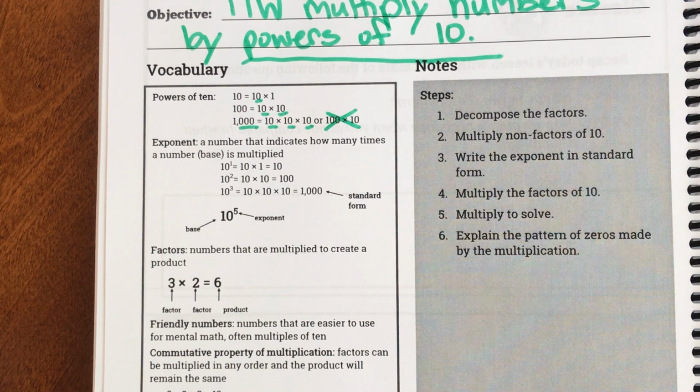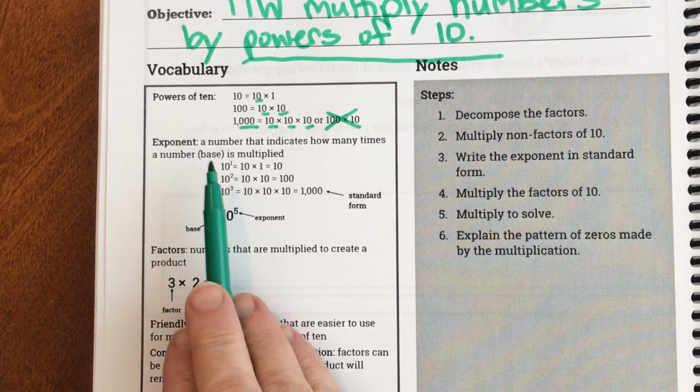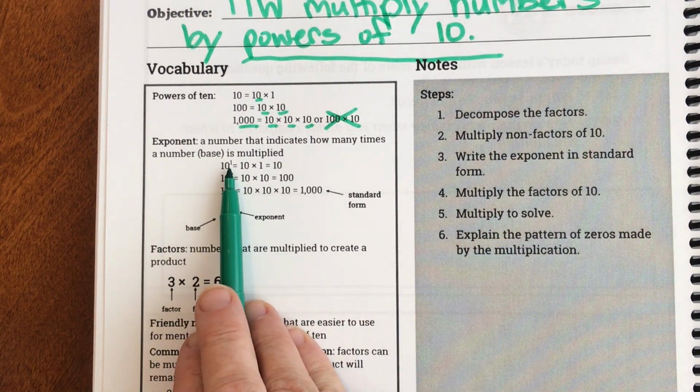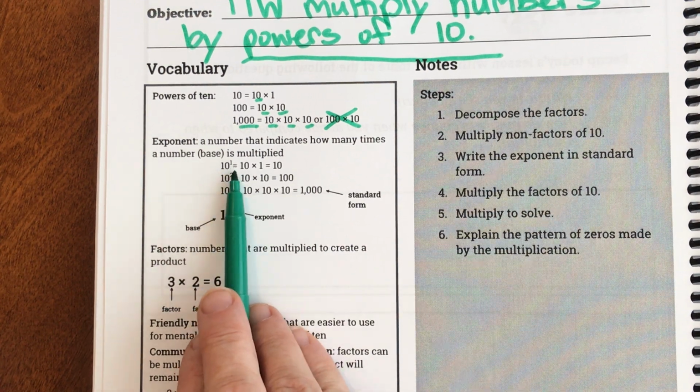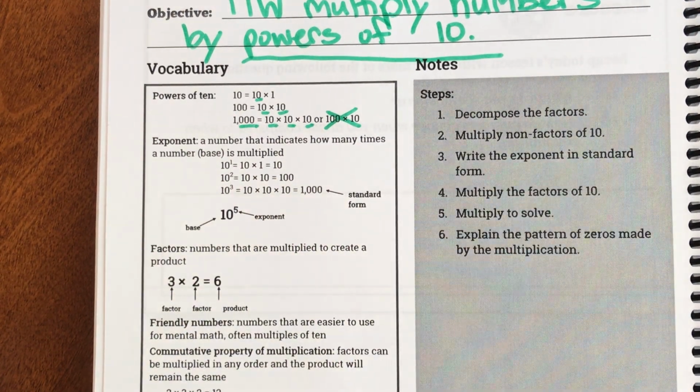An exponent, which you might not have heard of until this point, is a number that indicates how many times a number base is multiplied. Okay, so the first one says 10, and then the little exponent, they're always in the top right-hand corner. That's called the exponent. The exponent's 1, so it means equals 10 times 1, or just 10. I like to think of it as just 10. I don't like the times 1 part.